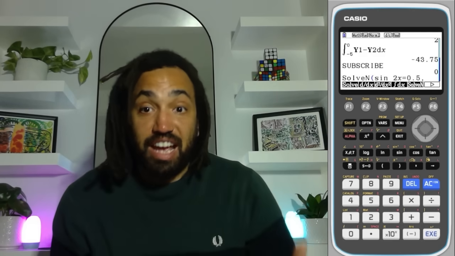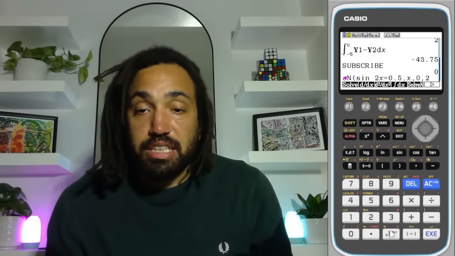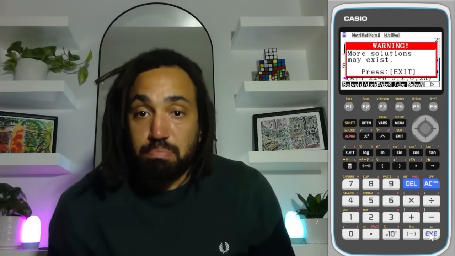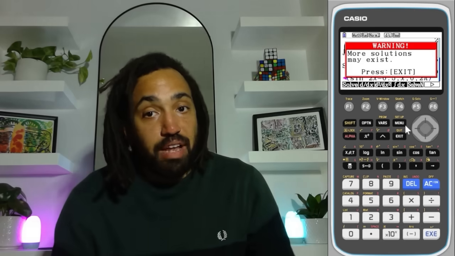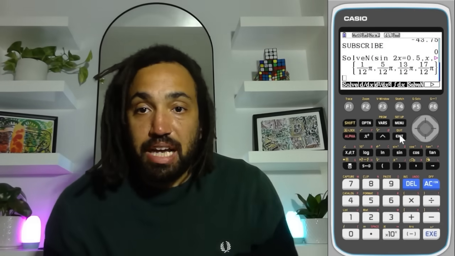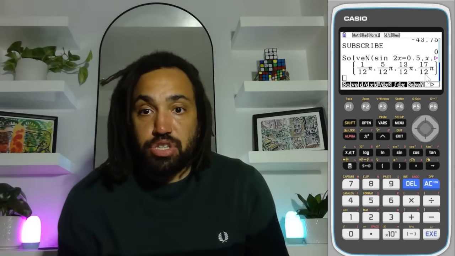You're solving for x, so you need to put in x. And then after that, you need to put the bounds, or the range. So I want to go from 0 to 2 pi, let's say, which should give me a decent number of solutions. I close the brackets, I press execute, and don't worry about that. Just press exit, and bosh, there they are, 4 solutions.